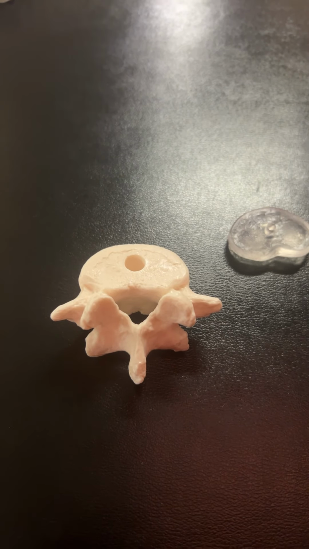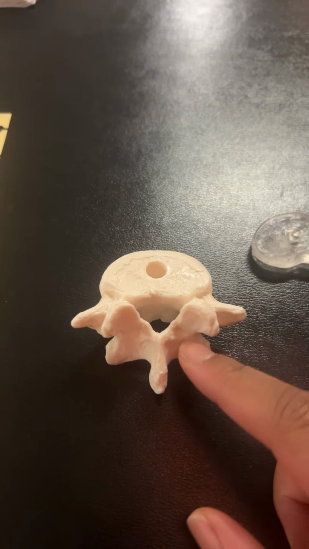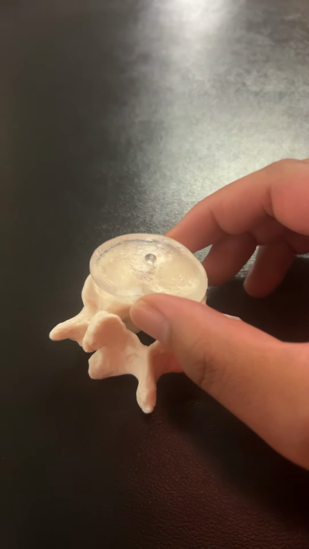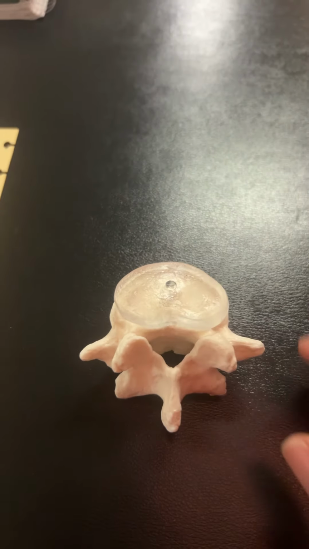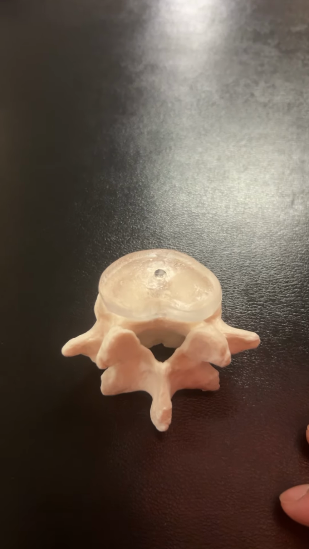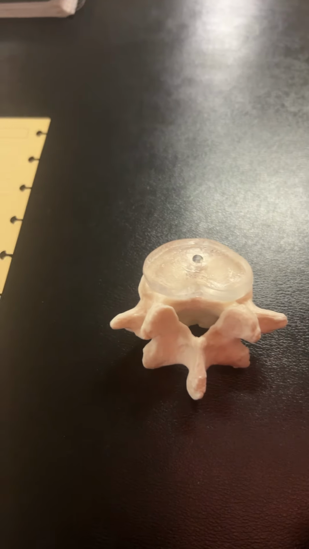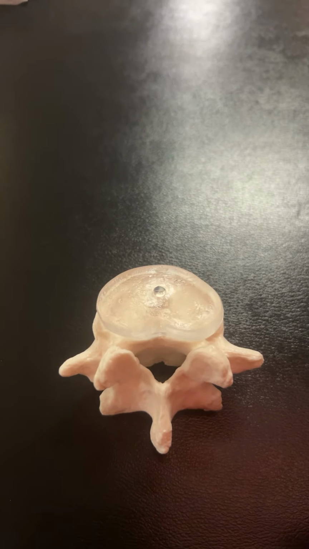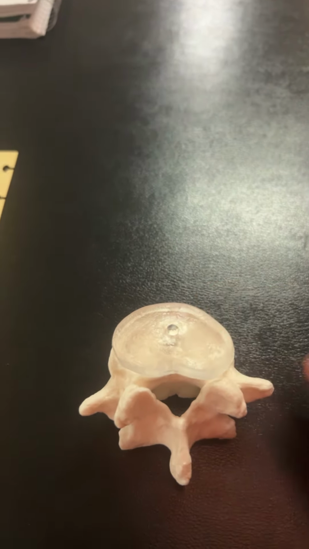Next, we're going to be looking at the vertebral body here, specifically the lumbar, just because it's a little bit bigger. And with this lumbar, we're going to be looking at the vertebral disc. And the disc acts as a shock absorber, and then also connects the joints together and creates the vertebral columns into joints to allow for movement.